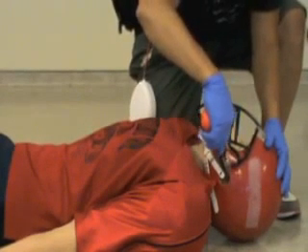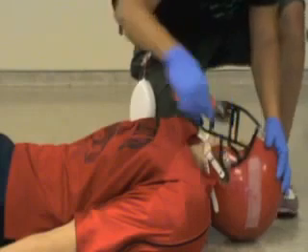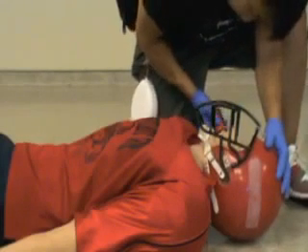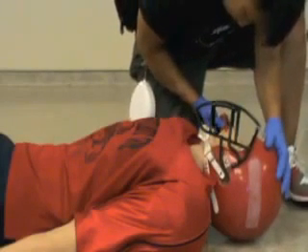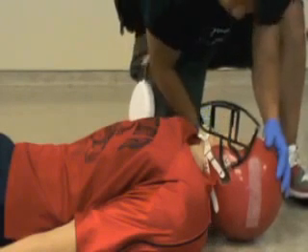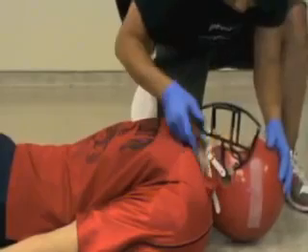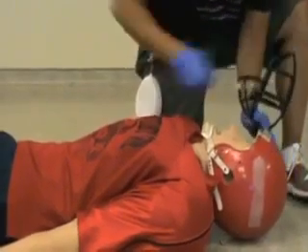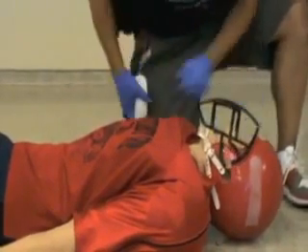Since I have face mask detachment tools available, I will use them to attempt to remove the face mask in less than 30 seconds. If this procedure takes longer than 30 seconds, initiate full equipment removal.